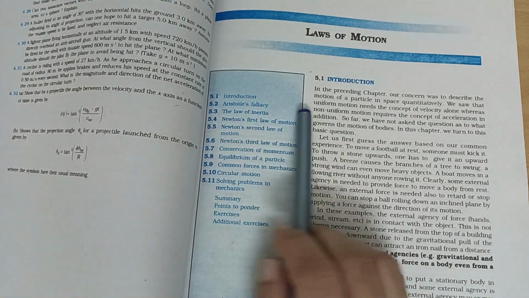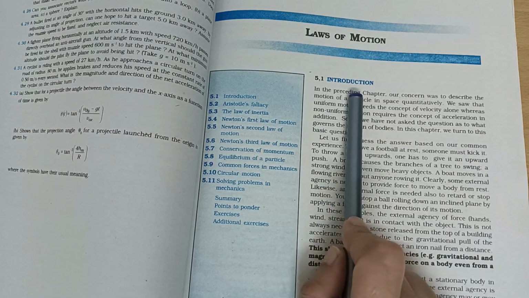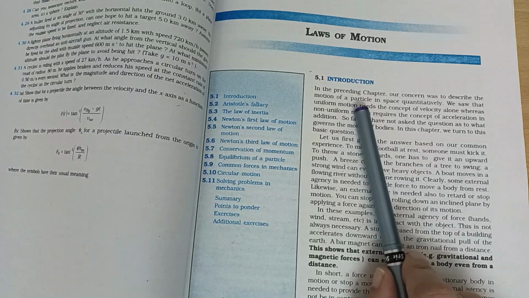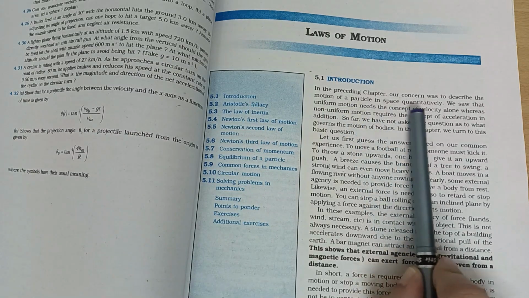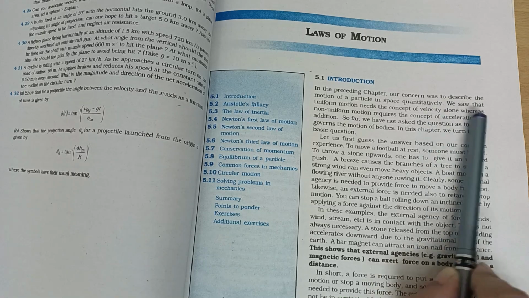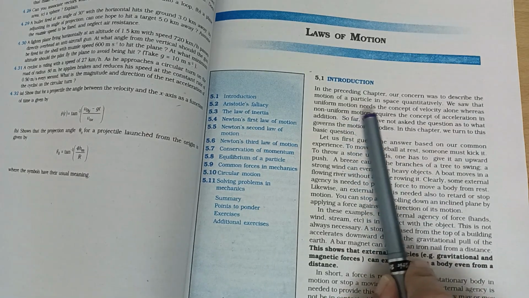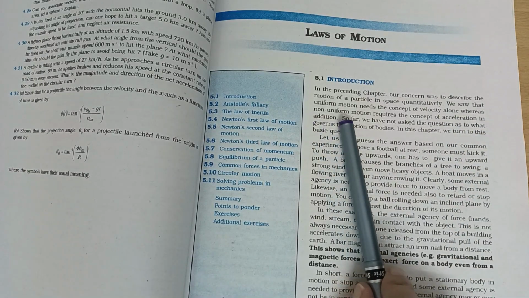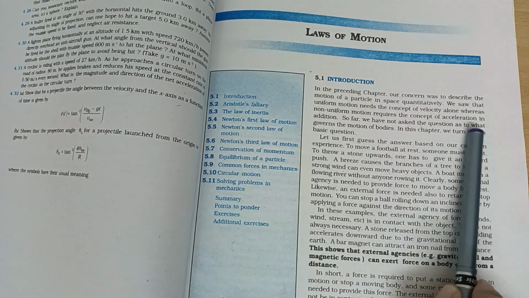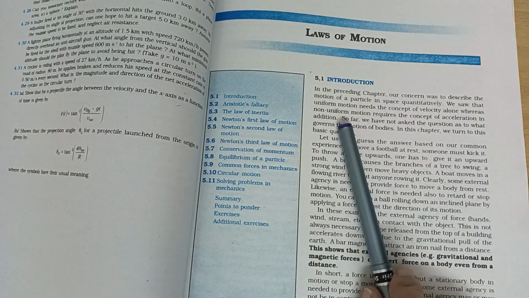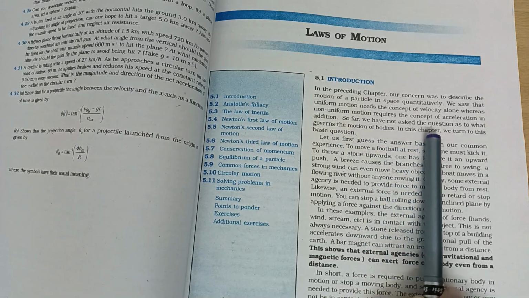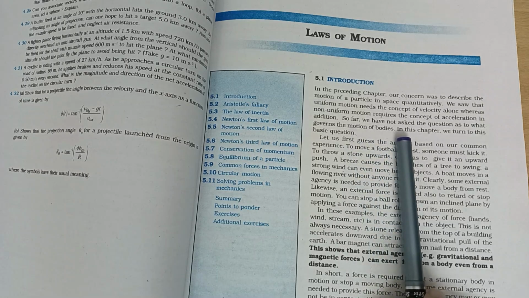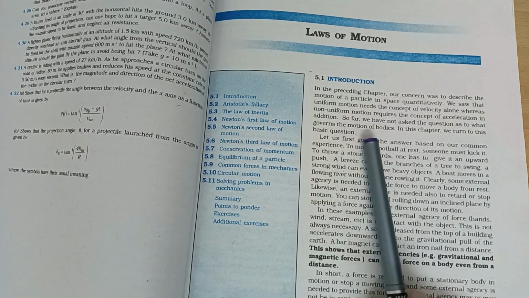Okay, students, so let's start with the introduction. In the preceding chapter, our concern was to describe the motion of a particle in space quantitatively. We saw that uniform motion needs the concept of velocity alone, whereas non-uniform motion requires the concept of acceleration in addition. So far, we have not asked the question as to what governs the motion of bodies. So in this chapter, we turn to this basic question.